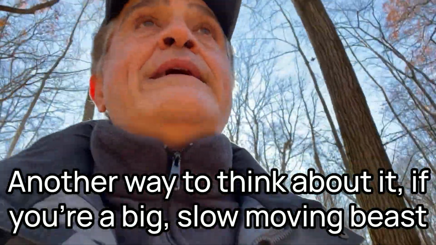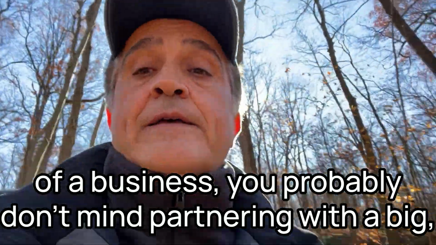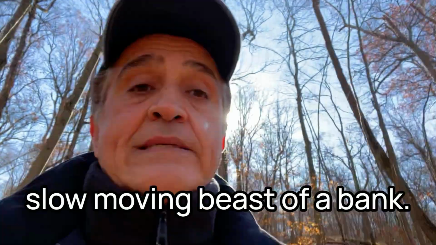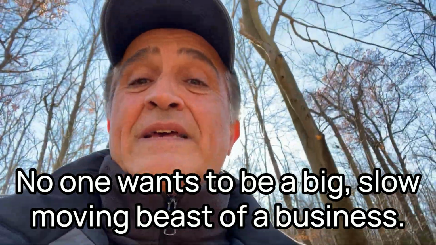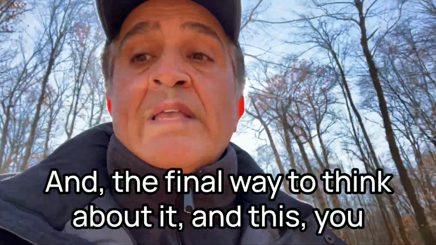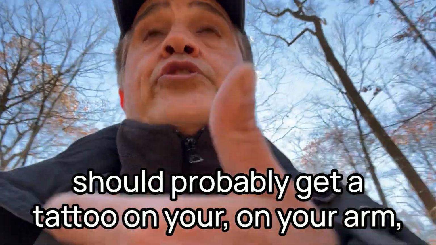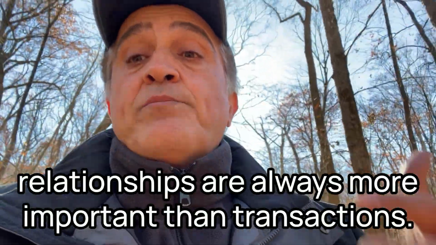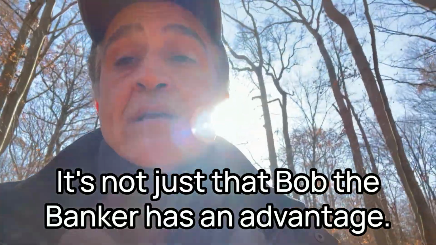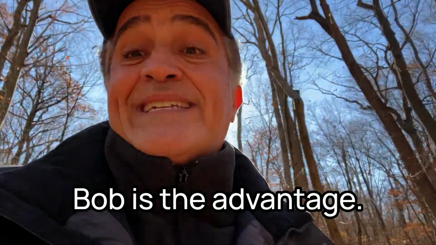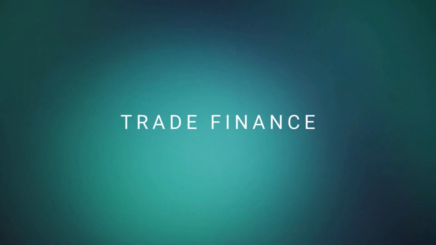Another way to think about it, if you're a big, slow-moving beast of a business, you probably don't mind partnering with a big, slow-moving beast of a bank. No one wants to be a big, slow-moving beast of a business. And the final way to think about it, and this you should probably get a tattoo on your arm, relationships are always more important than transactions. It's not just that Bob the banker has an advantage. Bob is the advantage.